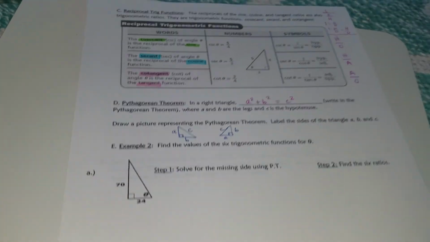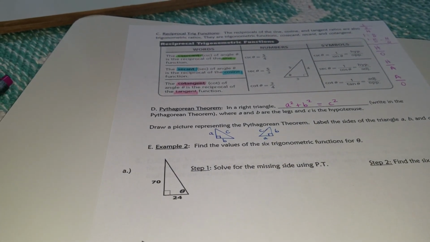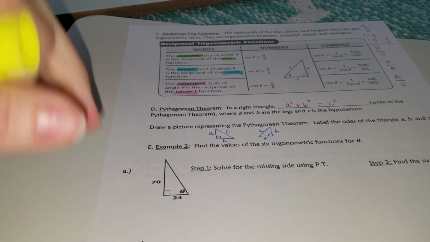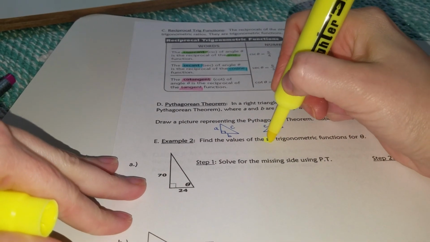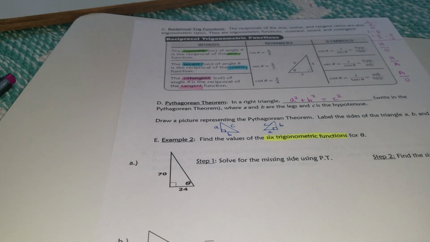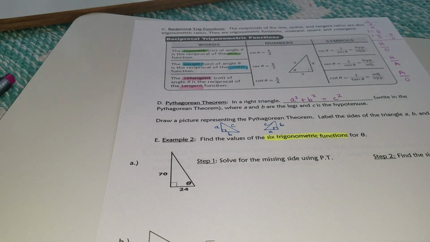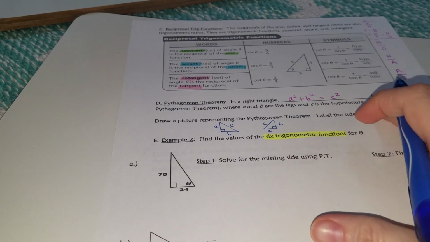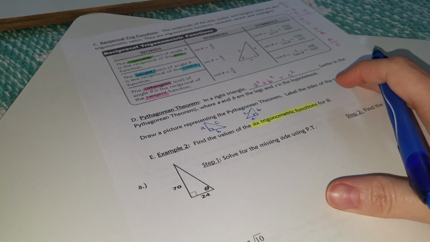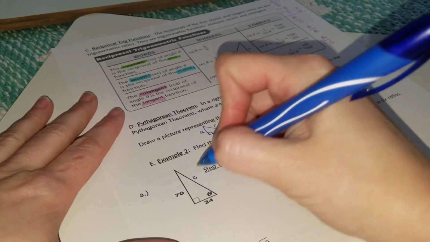In our second example, we are going to find the values of all 6 trig functions for theta. And again, you do want to make sure that these are in simplest form. We're only given 2 sides. We can find the third using the Pythagorean theorem, which is what we're going to do. It's the hypotenuse that we need to find, so we can think of this side as C, the missing side.